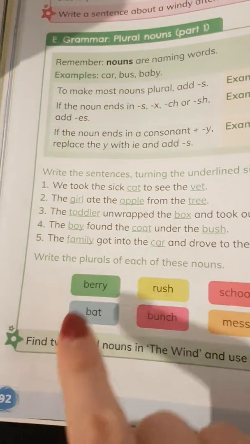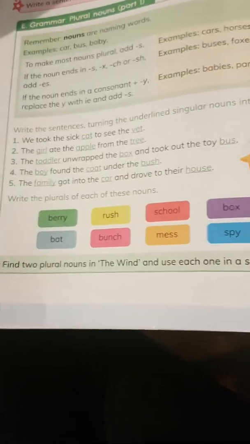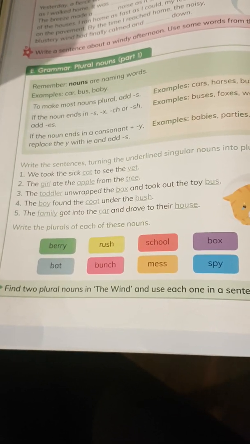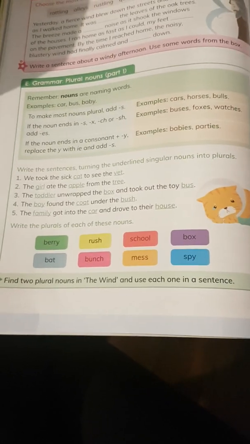Okay, so what I want you to do is write out the first section and the second into your English copies. Take a picture of it and add it as a response to this. Okay, again, if you have any problems or you need any help, just let me know.